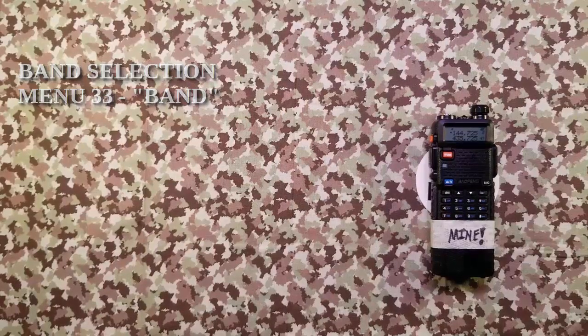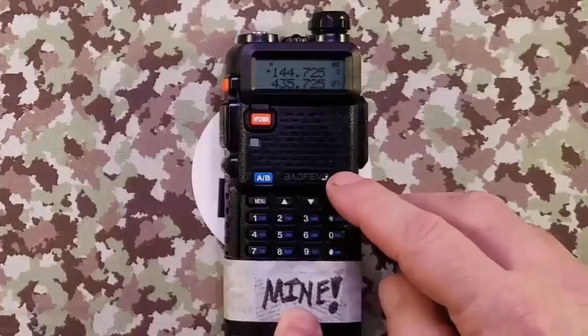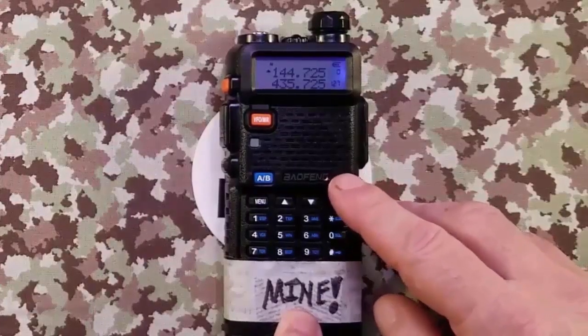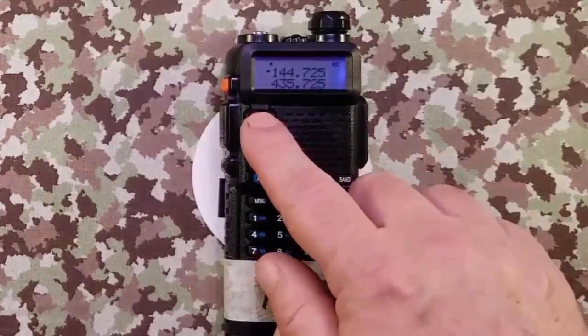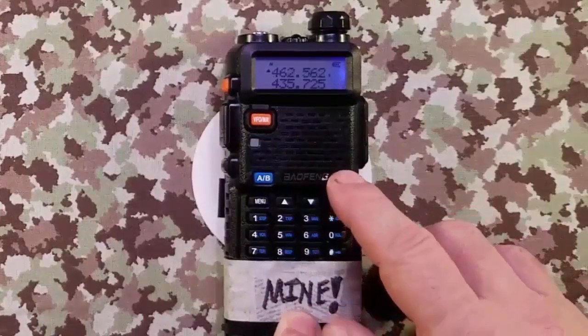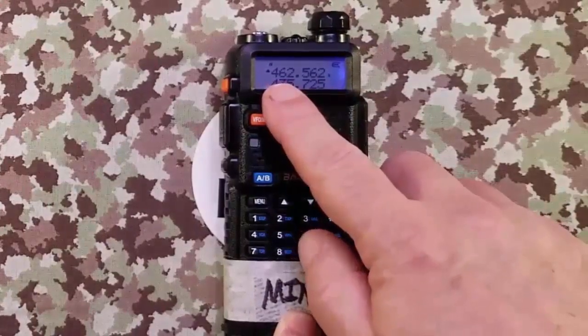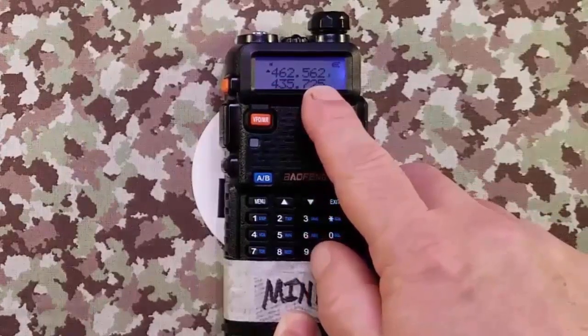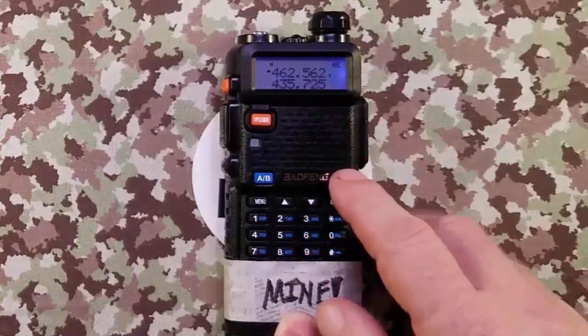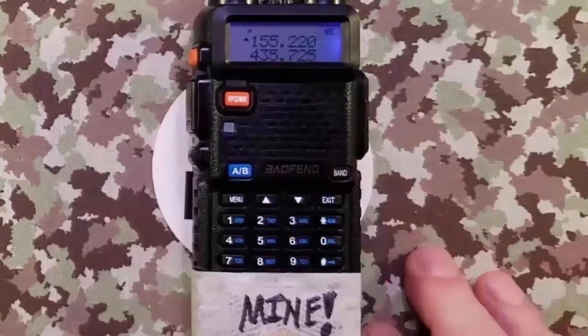So you have the band button over here. I need to be in frequency mode, and then if I hit band, it will change. You see where it just changed up to a higher band. It went from VHF to UHF, from very high frequency, and the numbers went up. So we're going to go back to VHF.